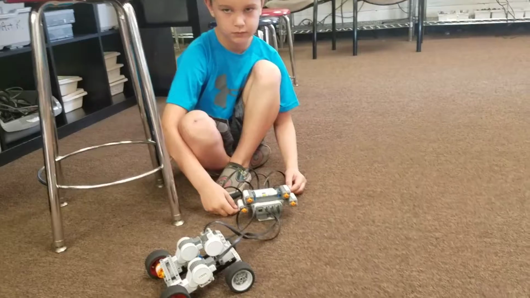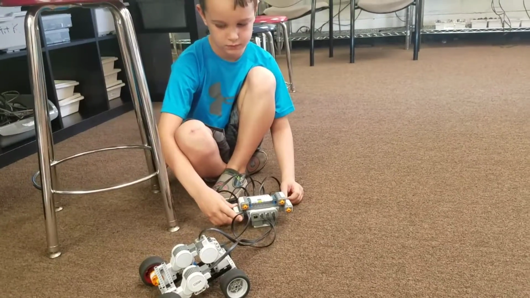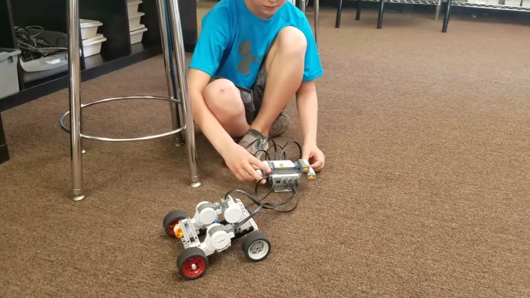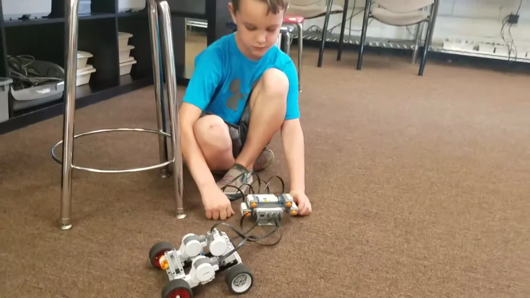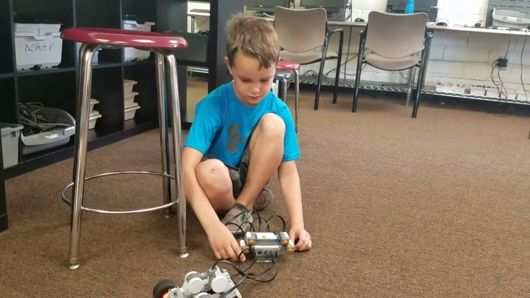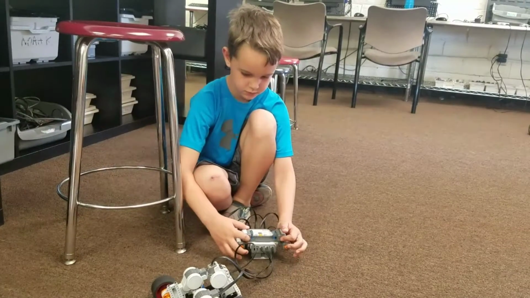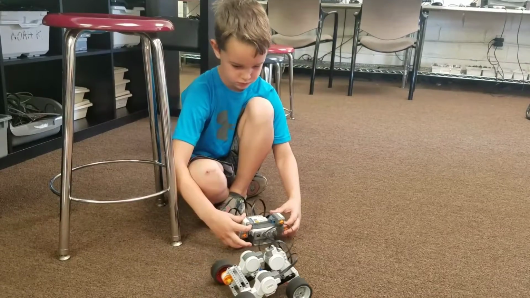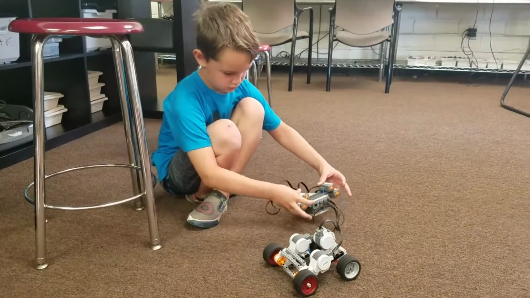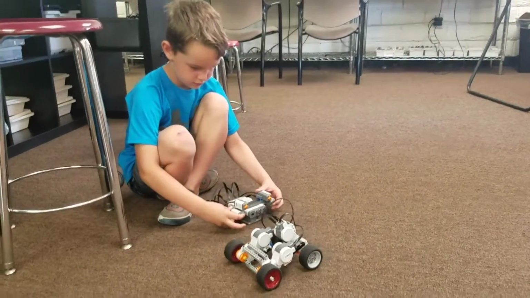So one of them made it turn left, right? Can you show me which one makes it turn left? Okay, and which one makes it turn right? And how does it go forward? And backwards? Not working. Yeah. There it goes. Ooh. Yeah, that's a really cool car.